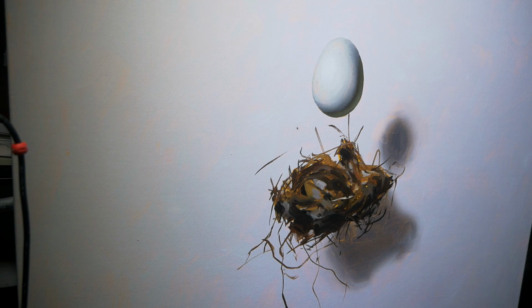But once you get to this sort of point in a painting, so everything's blocked in, it's loosely there, but it's obviously not refined. At least certainly for me, it's not refined to the level that I need it to be for this series.